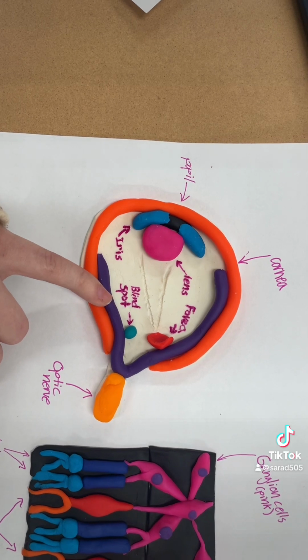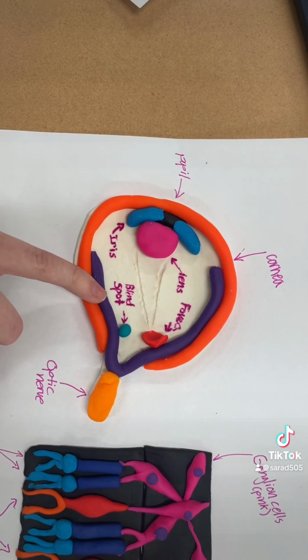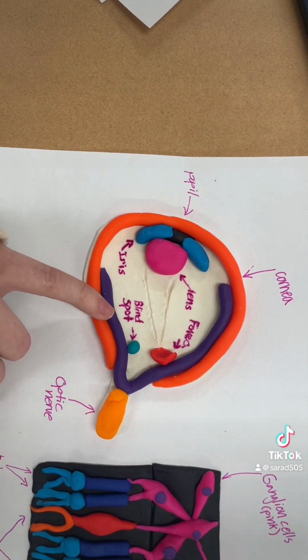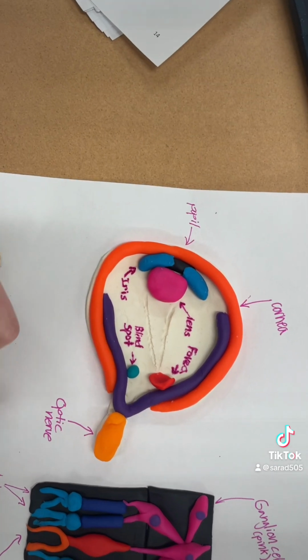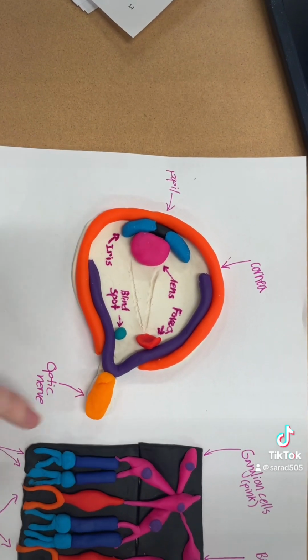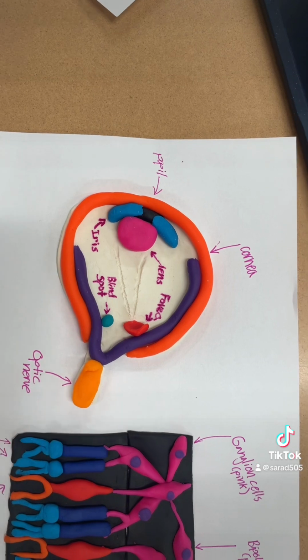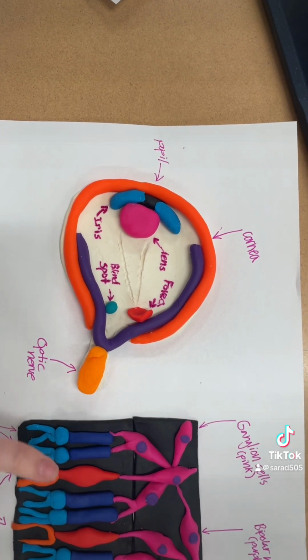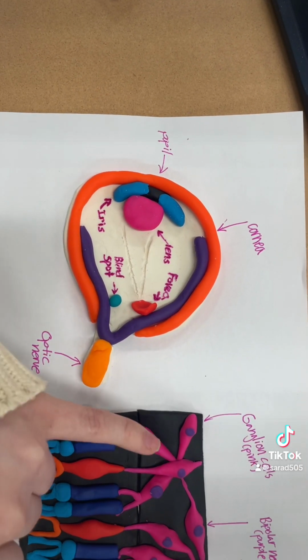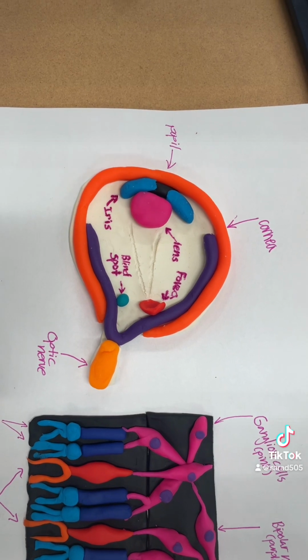It's made up of several cell layers that the light must pass through to be transformed into a mental image. The bipolar cells connect and transmit information from the photoreceptors, cones and rods, to the ganglion cells to make up the optic nerve.